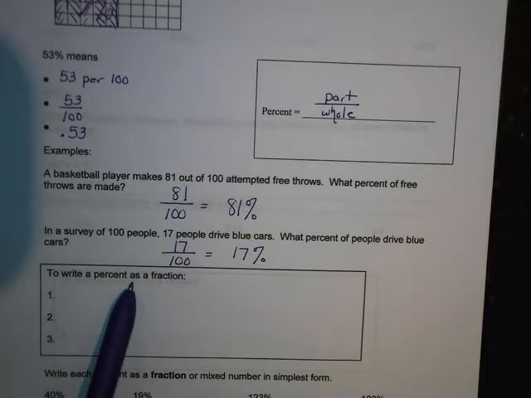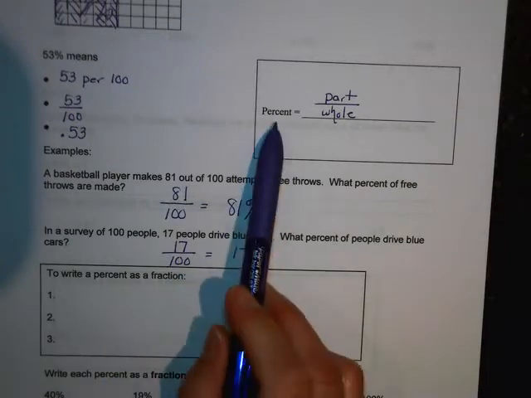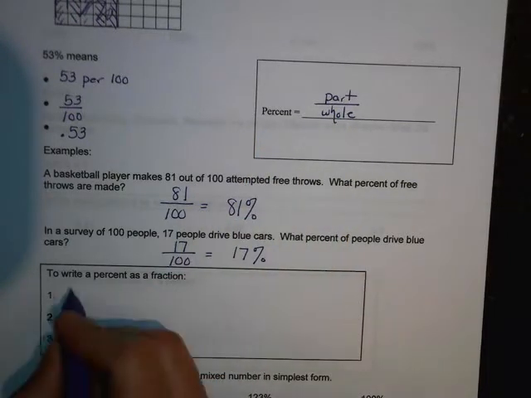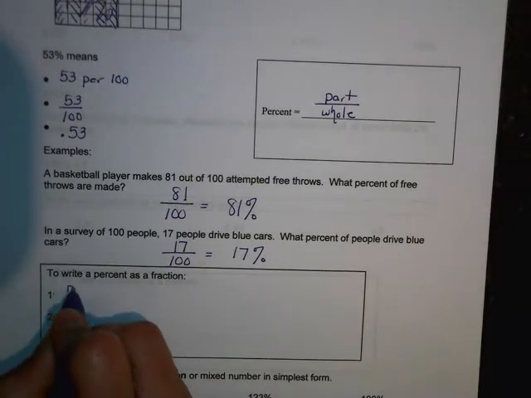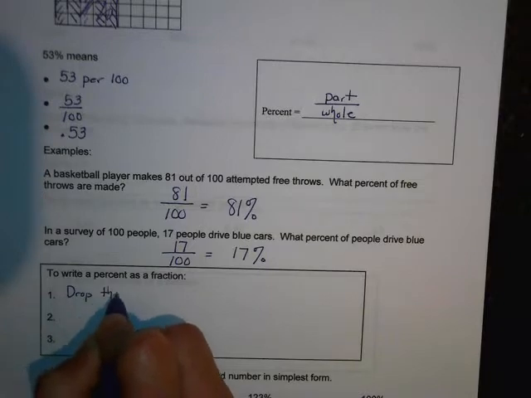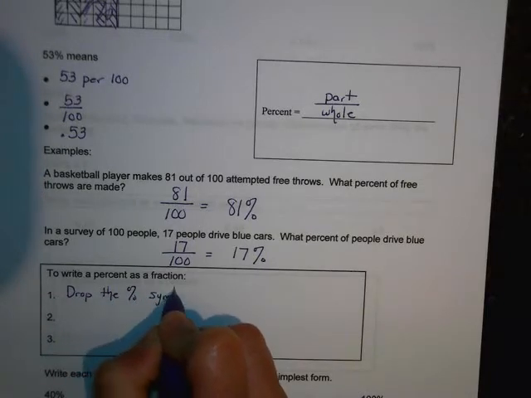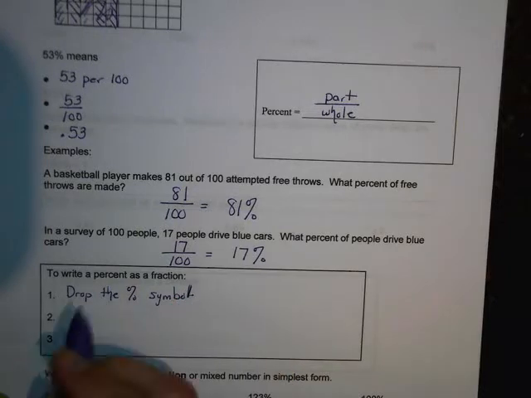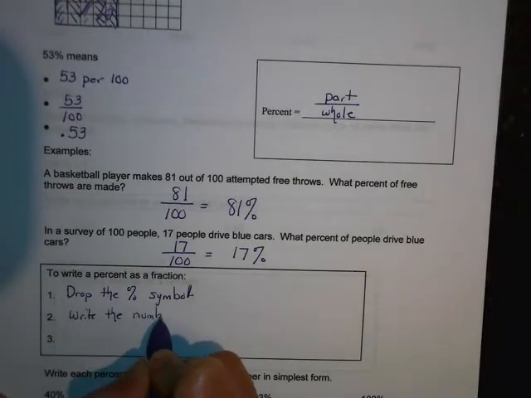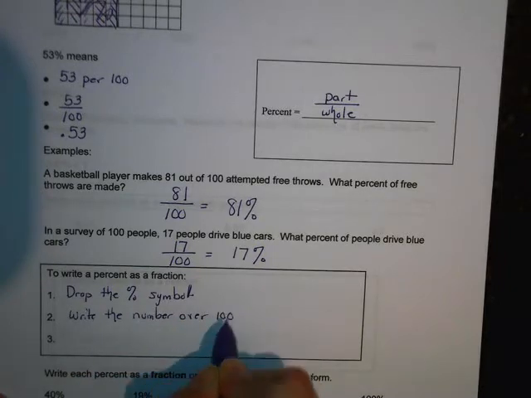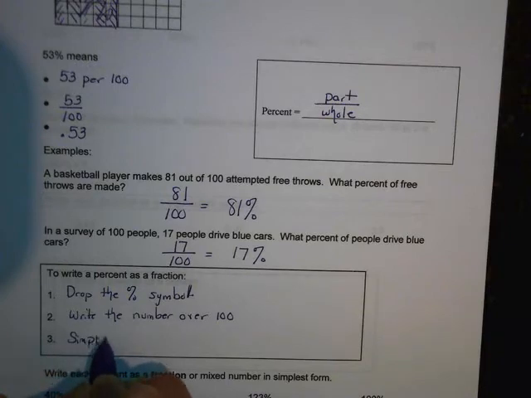So to write a percent as a fraction, what you want to do is you want to drop the percent symbol, and then write the number over 100. And then simplify if they ask you to. Simplify if possible. Right? We always write our fractions in simplest form. So drop the percent symbol, write the number over 100, and then simplify. All right?